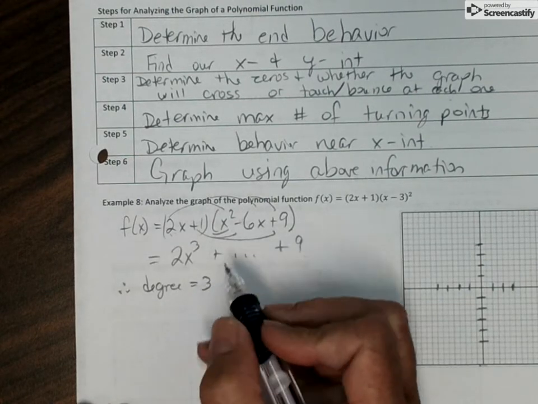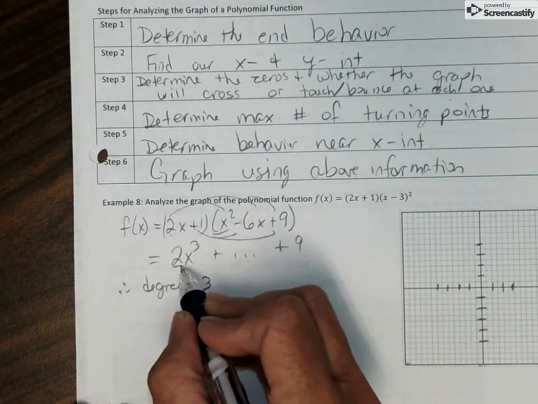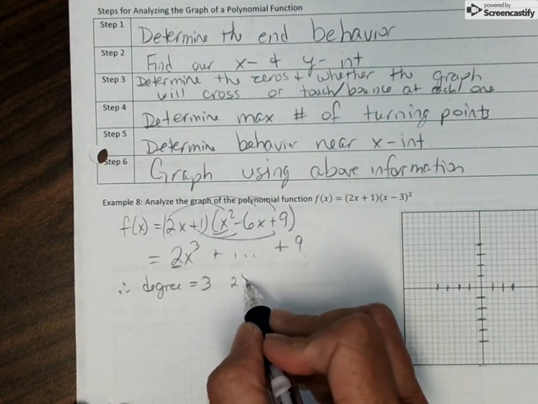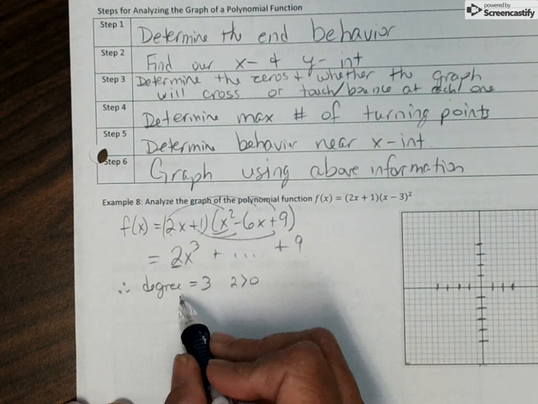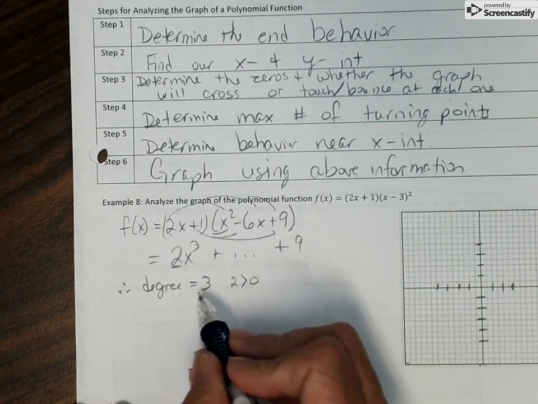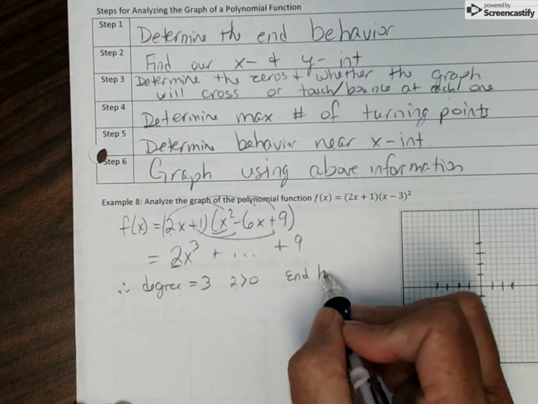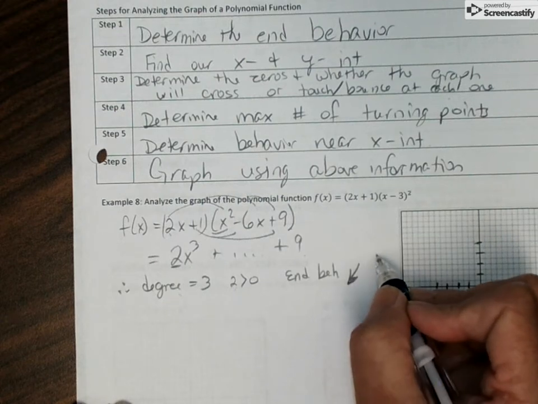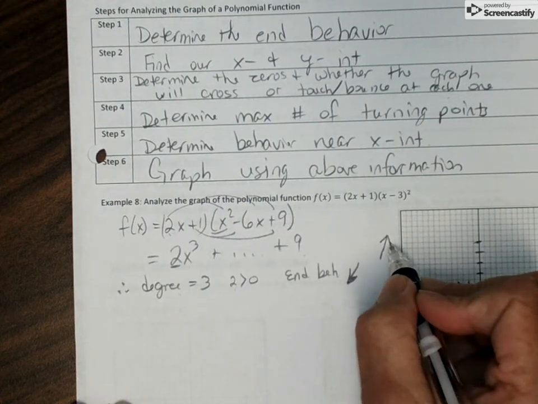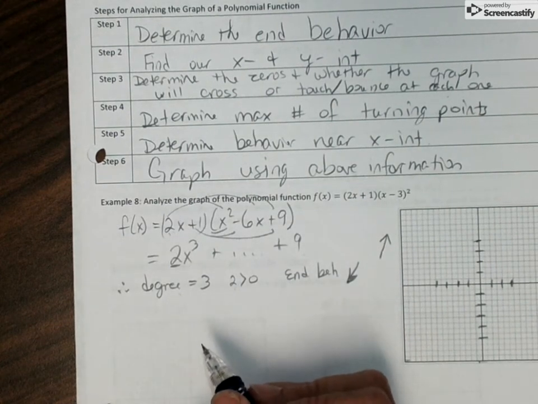equals 3. That's good. My coefficient here is 2. 2 is greater than 0, so we know it's a positive number. Those two things together, an odd degree and a positive leading term, tell me my end behavior will go down as x gets small and up as x gets large. As x gets smaller, y gets smaller, and as x gets bigger, the y value gets bigger. So those are the two ends.